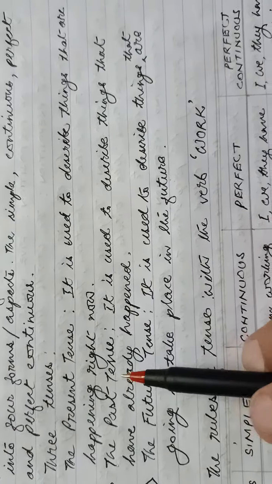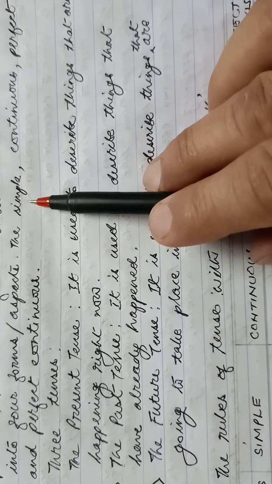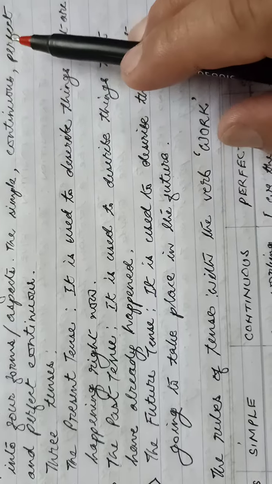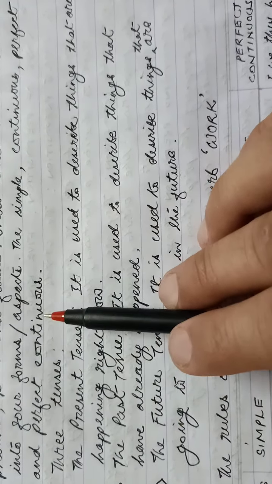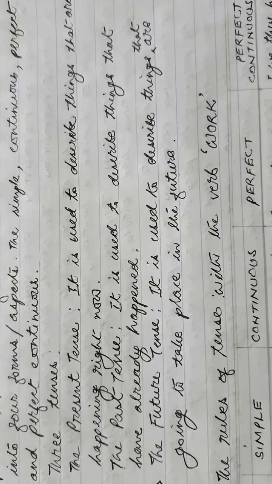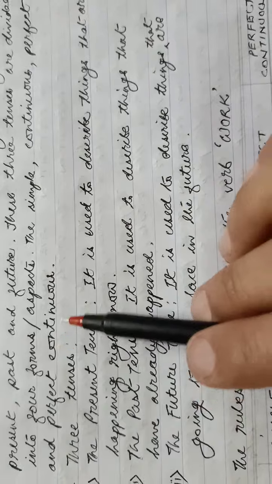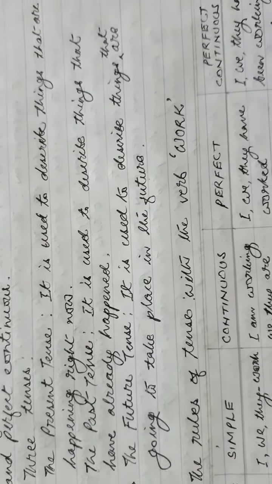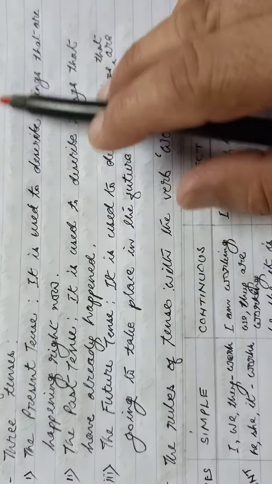And these three tenses are further divided into four forms that we already discussed, right? This is what you must know: the simple tense, the continuous tense, the perfect tense, and the perfect continuous tense. So these are the four forms of each kind of tense. Now, how do we understand these four forms of each kind of tense?